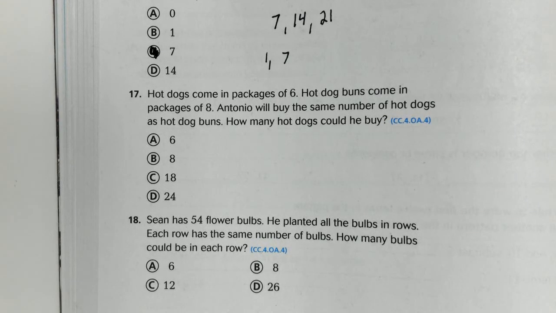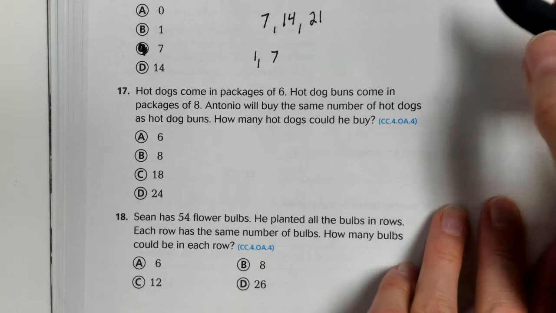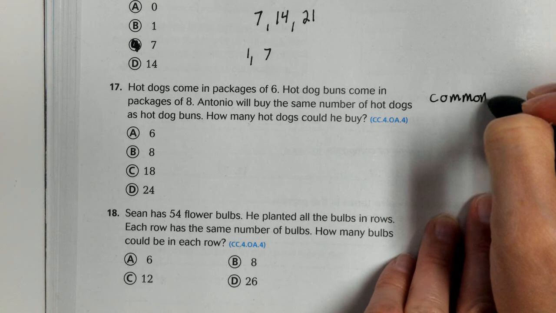All right, so hot dogs come in packages of 6. Hot dog buns come in packages of 8. Antonio will buy the same number of hot dogs as hot dog buns. How many hot dogs could he buy? What is this question asking me? Multiple? It's asking about multiples. All right? And it's asking about common multiples.